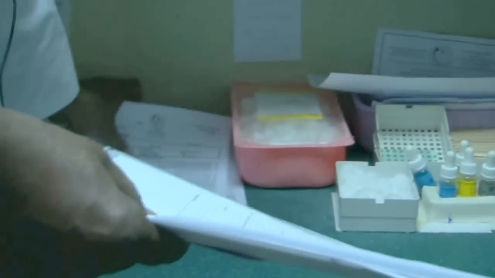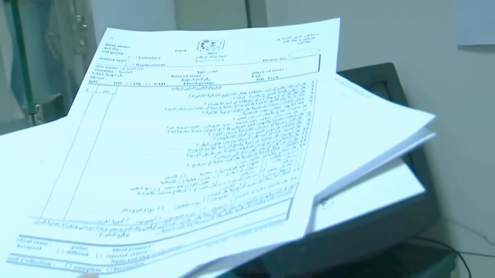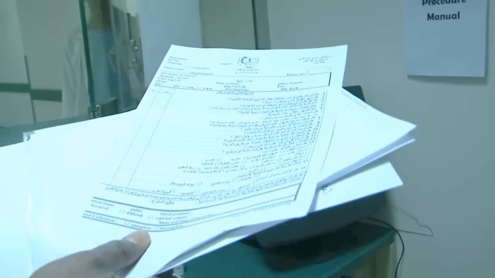And if you can see, this is the form I told you about, which should be filled first, containing some questions, 16 questions, for example, in Arabic, but we can translate it. Have you donated in the last weeks, for example, 8 weeks before? Because this is a short period. You should not give blood within 8 weeks before, so a longer duration is better.